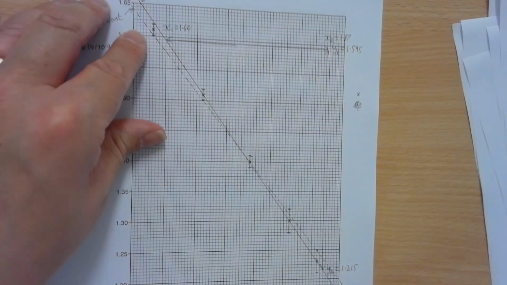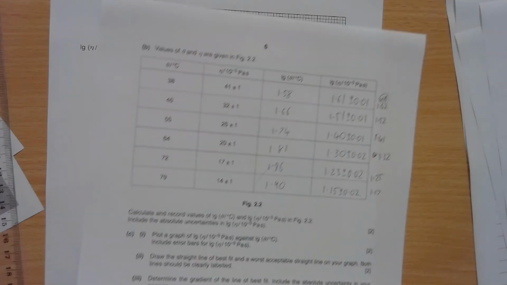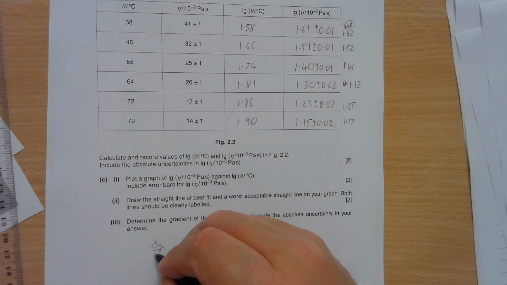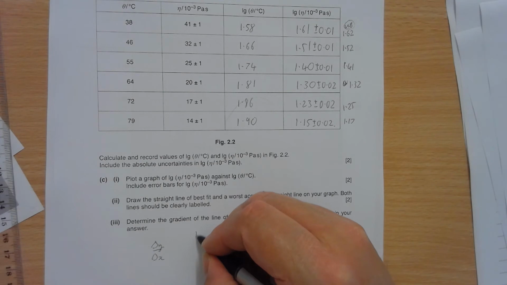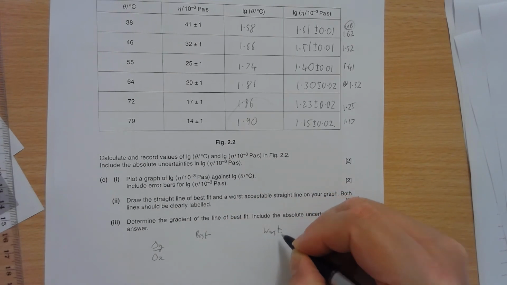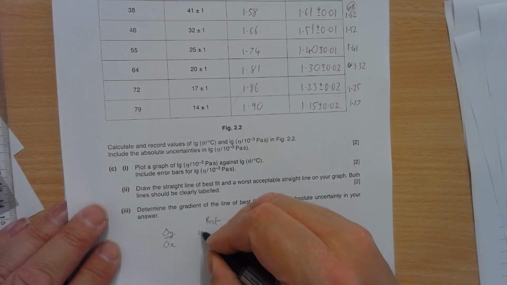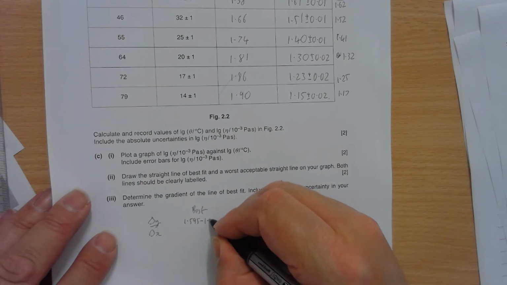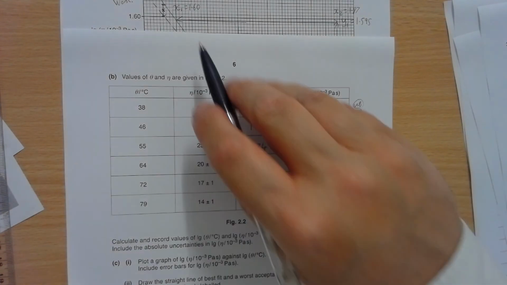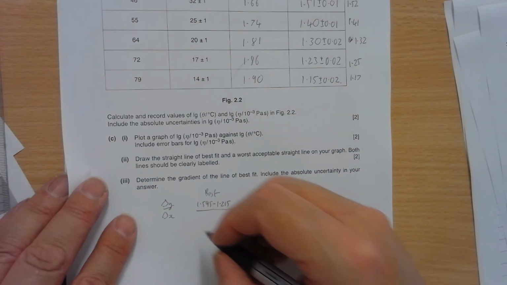So we do our quick gradient calculations first of all. We know that the gradient is delta y over delta x. So we do our best and we do our worst. The best is going to be y1 minus y2 over x1 minus x2. So it's 1.595 minus 1.215 divided by x1 minus x2, 1.6 minus 1.87.